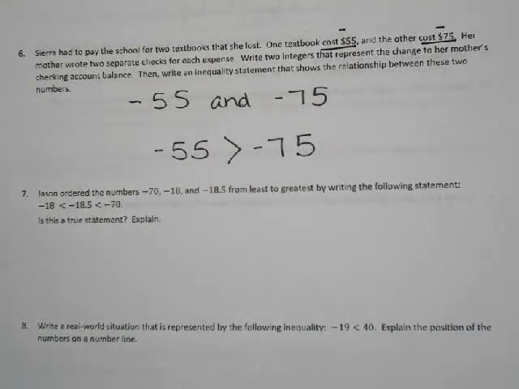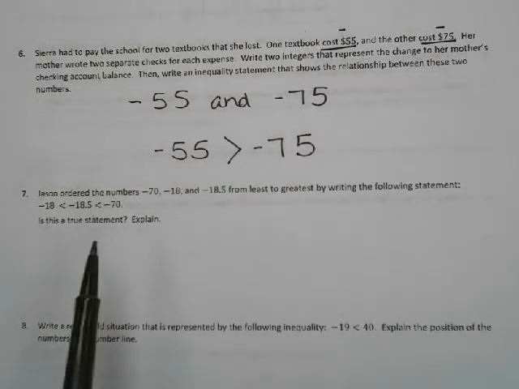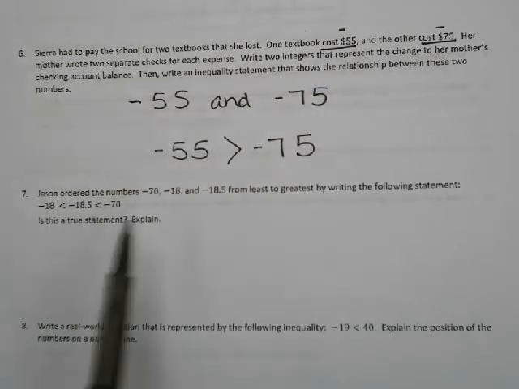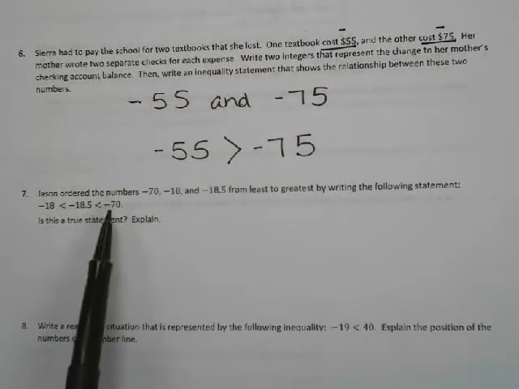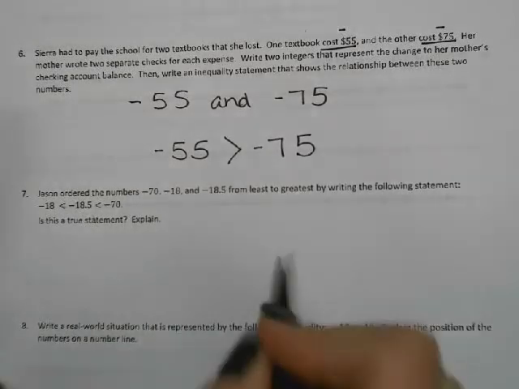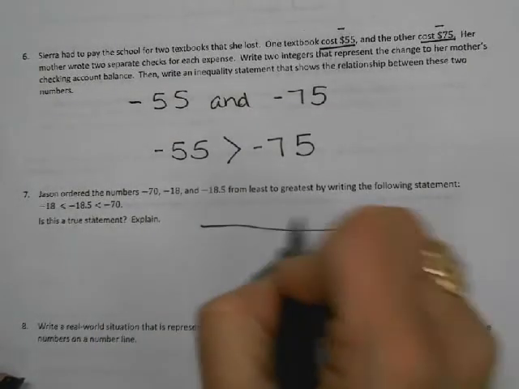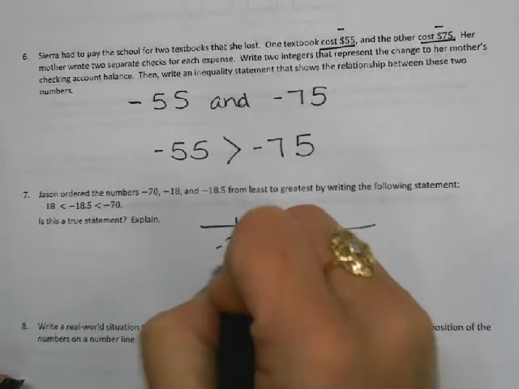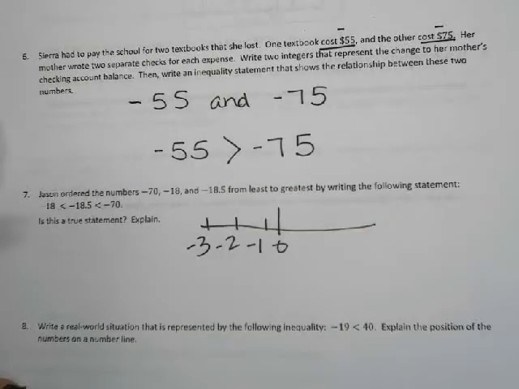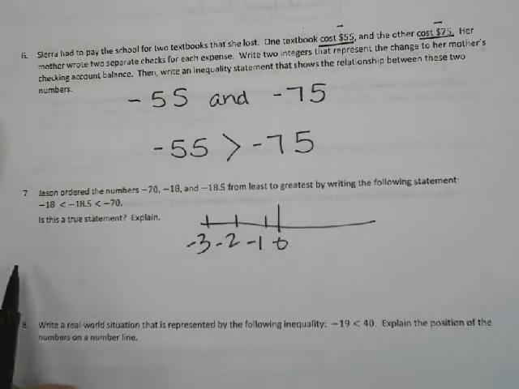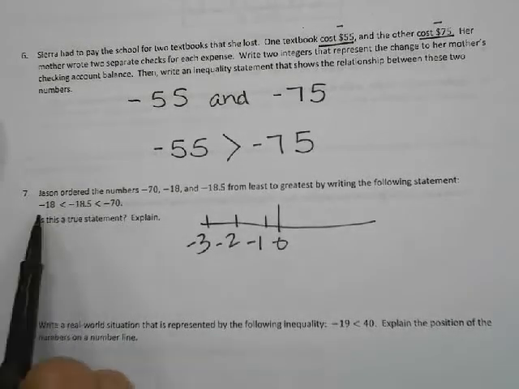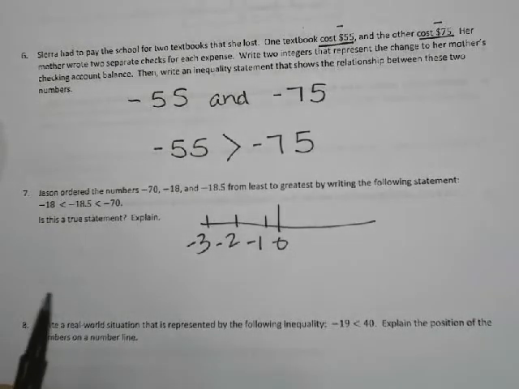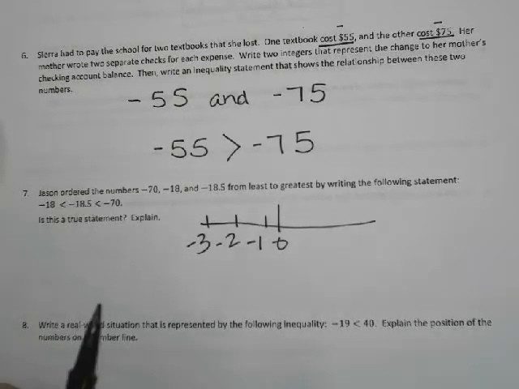Well, when we look at this, we should know right away this is not a true statement because I want the number that's the farthest from 0 to the left on the number line to be my least number, which is that -70. If you think about how we would number our number line, so even if you made a small number line and did a 0 and I said, oh, -1, -2, -3, I know that if I continue going, -70 is going to be much farther down the number line than -18 or -18 and 5/10. So we know that this is not true.